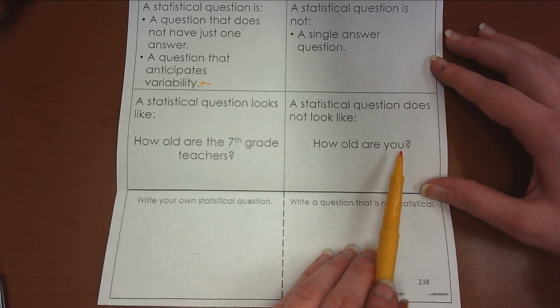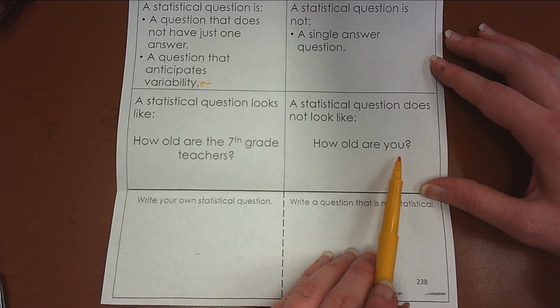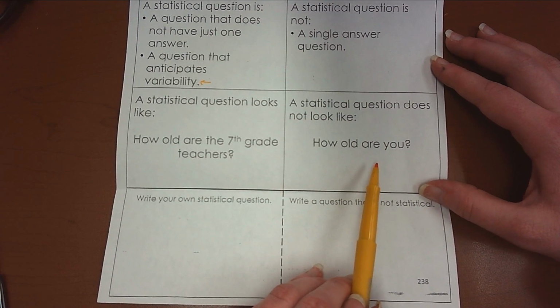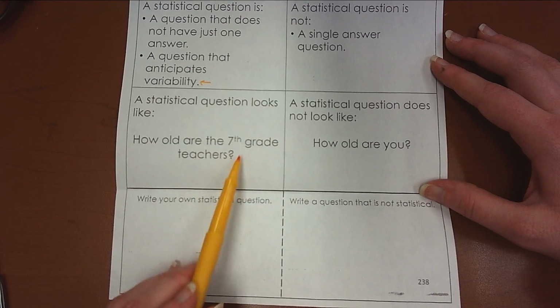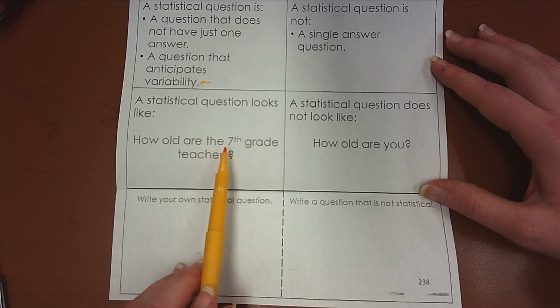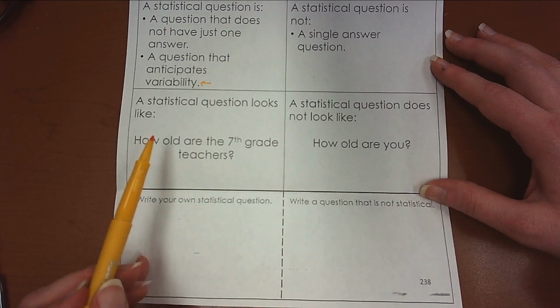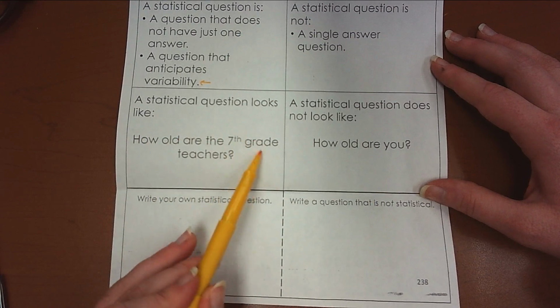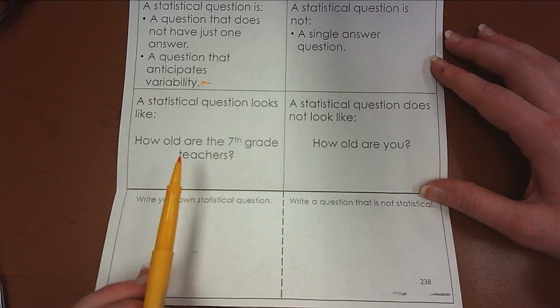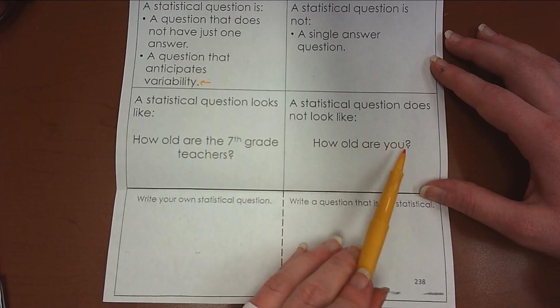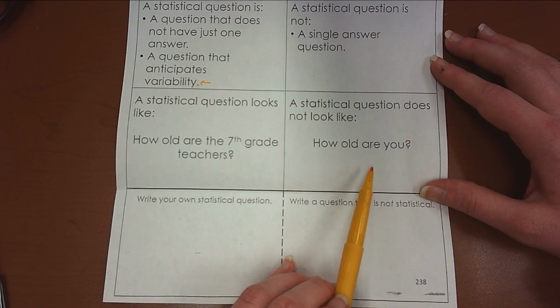You would answer just a single number, 11, 12, 10, 9. However old you are, there'd be one answer here. So, how old are all the 7th grade teachers? There are multiple answers. How old are you? There's one answer. So here we have a statistical question because there are multiple answers. Here we have a question that's not statistical because it has one single answer.